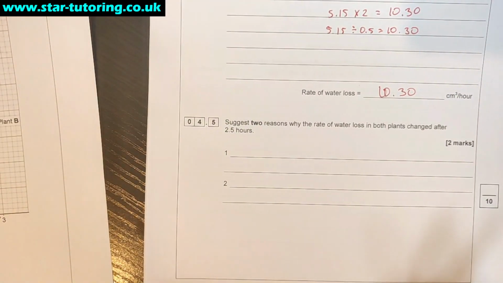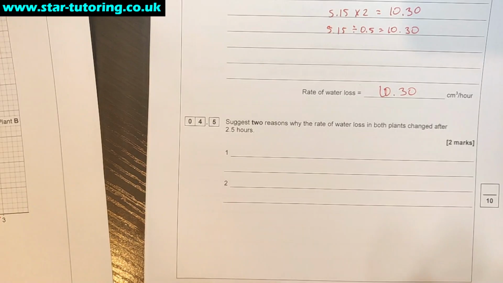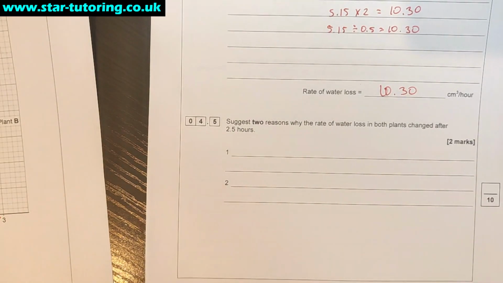It says here, suggest 2 reasons why the rate of water loss in both plants changed after the 2.5 hours. Now, it could be a number of things. We can say that the rate increased because it got warmer, because there was more light wherever they were moved. There was a higher light intensity. They could have been indoors and they moved outdoors. They could have been in the shadow, and then they were put somewhere where it was a lot brighter.